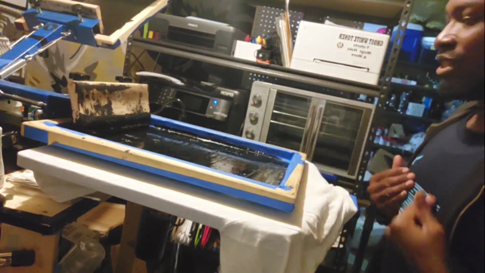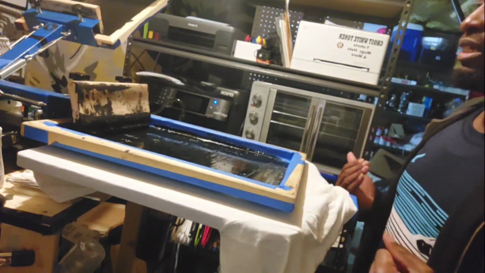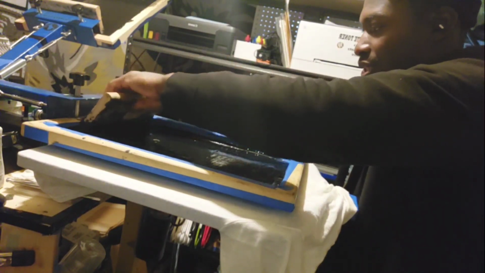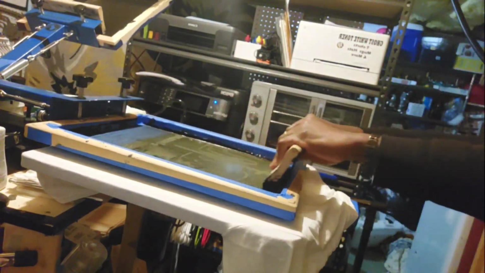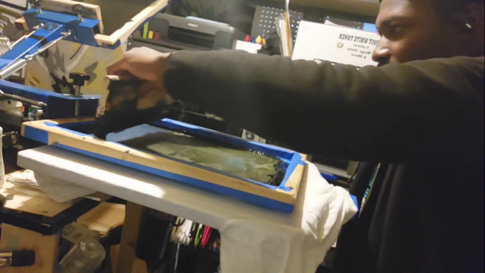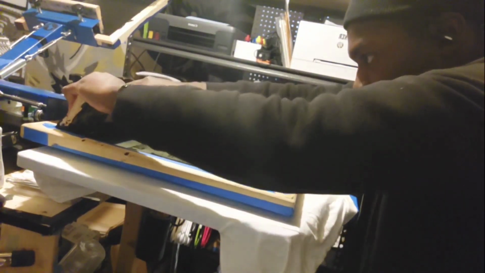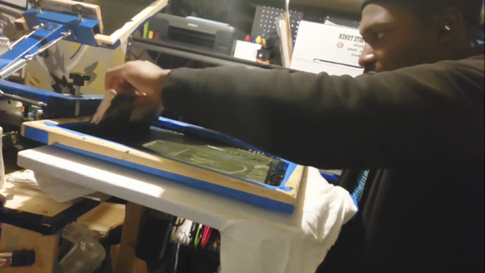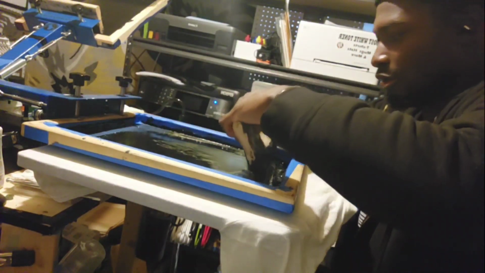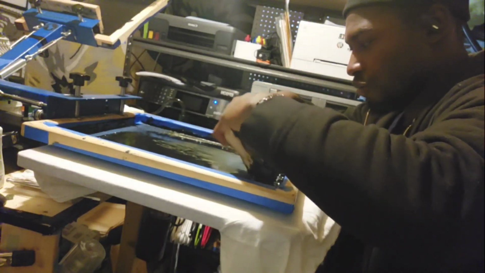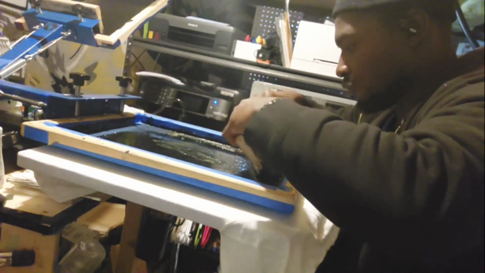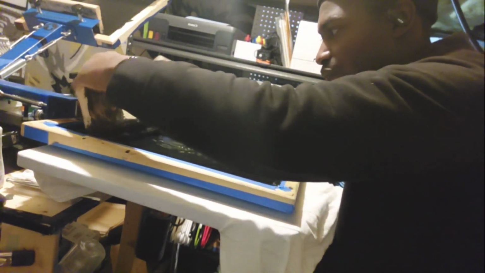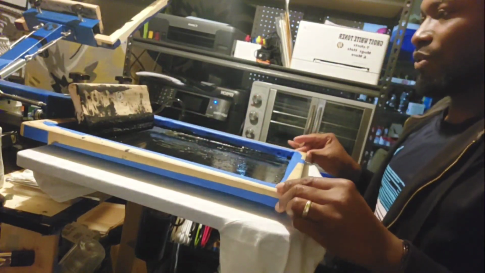So we're gonna do one side and then go to the other side. That way it's even coating. So let's just do this side, ink, then we're gonna do that side. Again, you always wanna recoat your screen. Even if it doesn't look like the whole screen is being filled up, it's okay because the ink will travel.